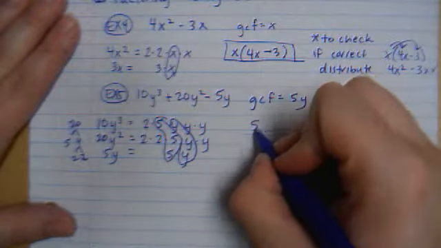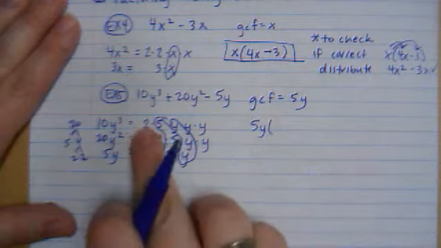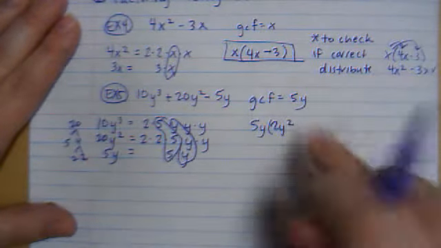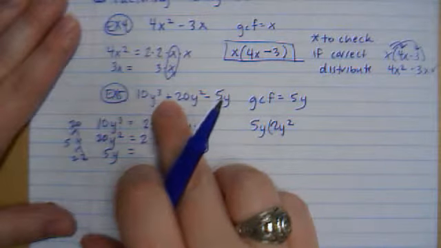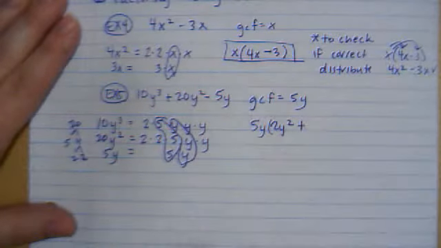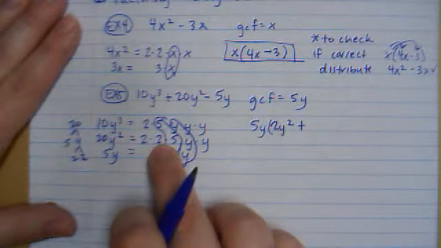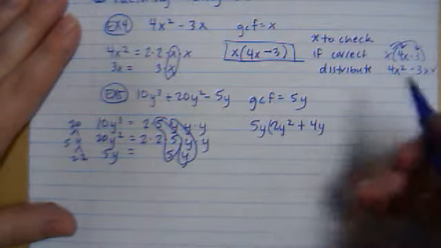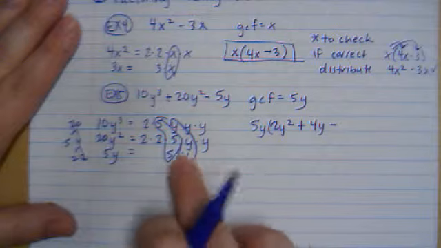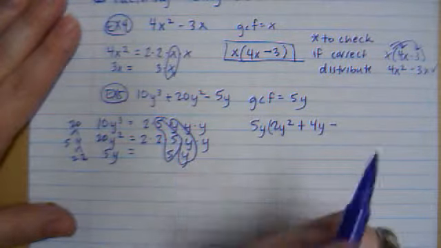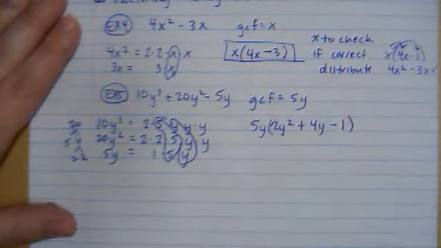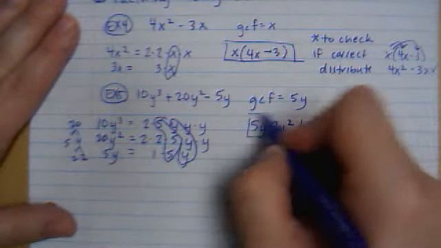Okay, this is what's going to go on the outside. So if I look here, I have a 2 and 2 y's left. So 2y squared. Look at what symbol is here. So plus. What's left here? 2 times 2 is 4, times y is 4y. Okay, look here, I have minus here. Here we used both the 5 and the y. That's the only thing that was there. So I'm going to have a 1 that was left there. So minus 1. This would be your answer.